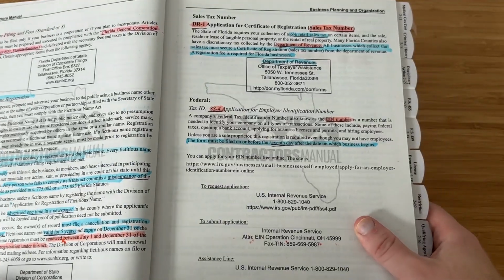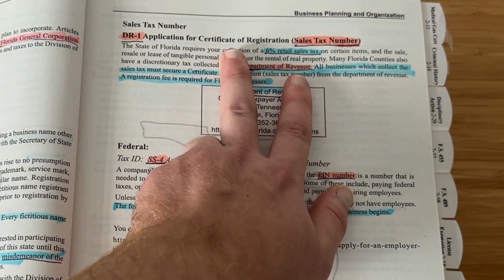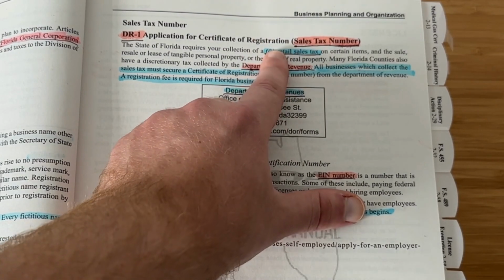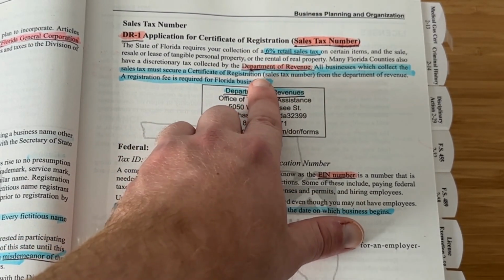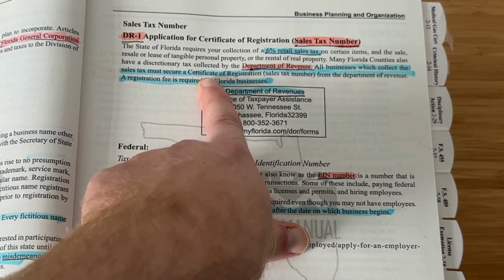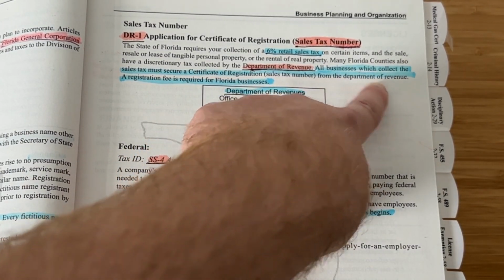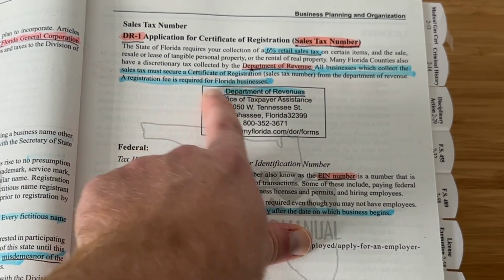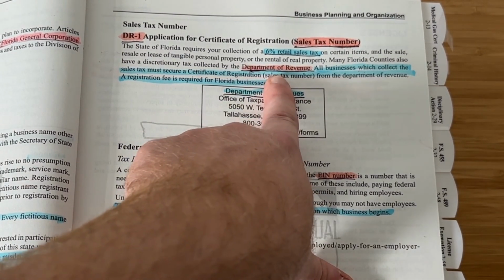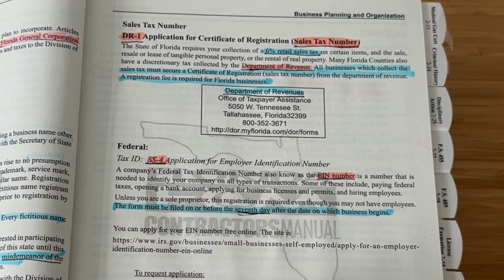All right, this is page 115. DR-1 application for certificate of registration, sales tax. You probably know this already, 6% retail sales tax, Department of Revenue. All businesses which collect the sales tax must secure a certificate of registration, sales tax number, from the Department of Revenue. A registration fee is required for Florida business. They might ask you, where do you get a sales tax number from? You get it from the Department of Revenue.